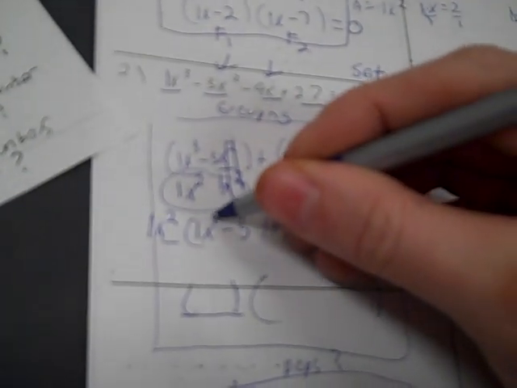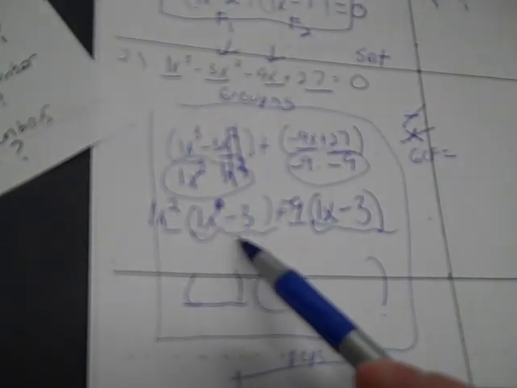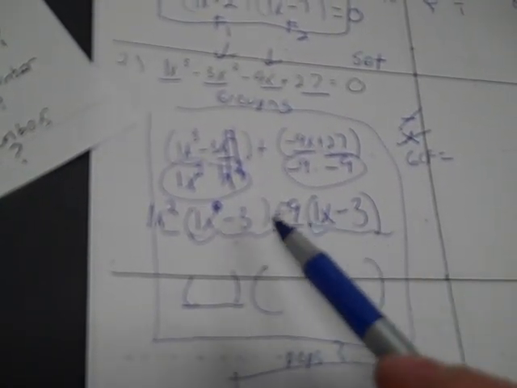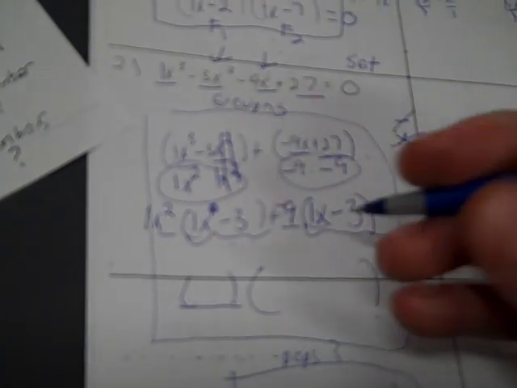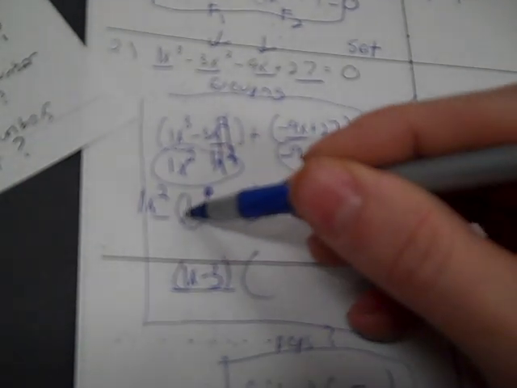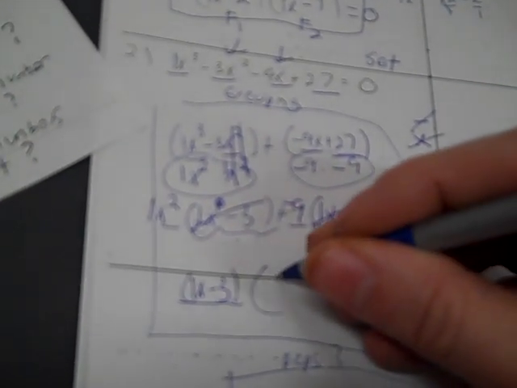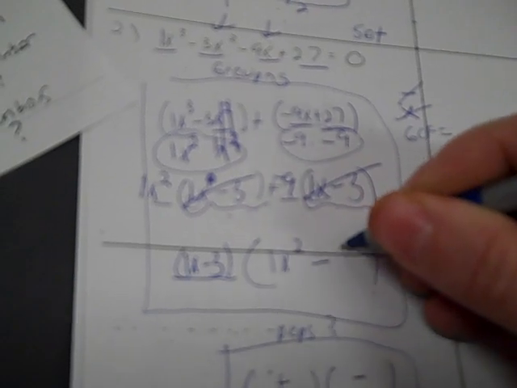And then positive 27 divided by negative 9 is negative 3. Okay, so we don't need that 1 here. So what came into each parentheses? 1x minus 3. So we factor out 1x minus 3. Then we cross these out, and I end up with 1x to the second minus 9, because 9 is negative, so I make it minus.